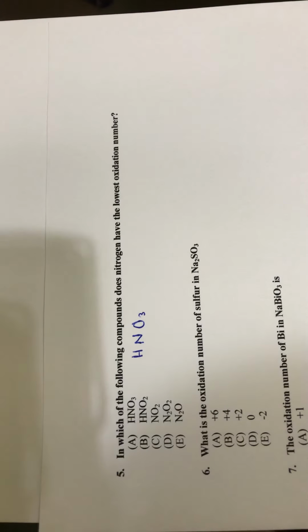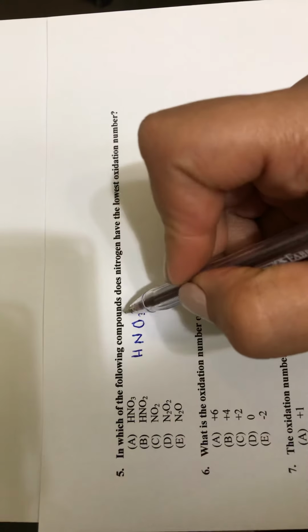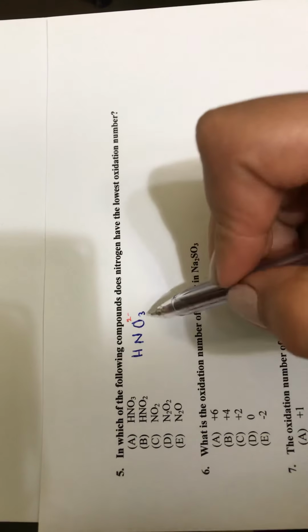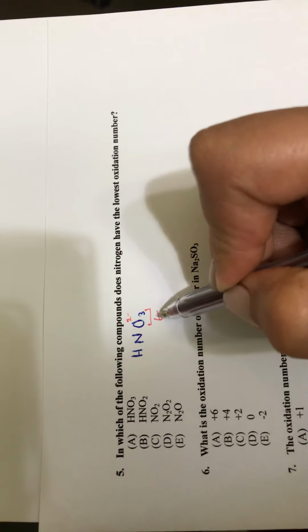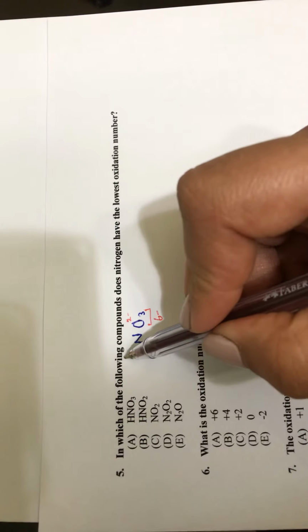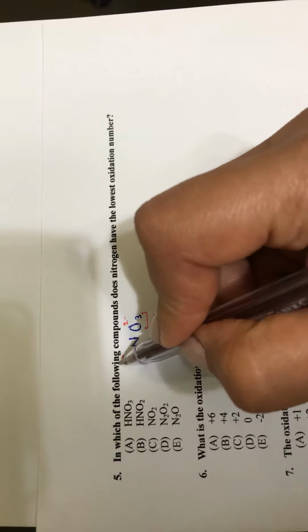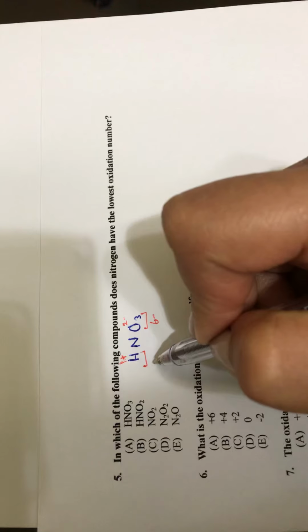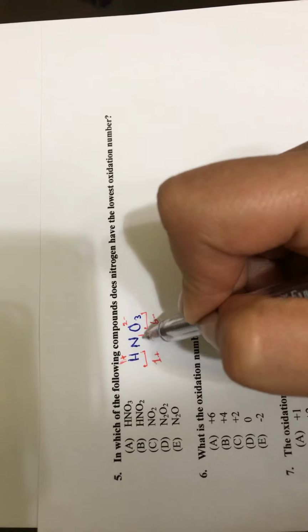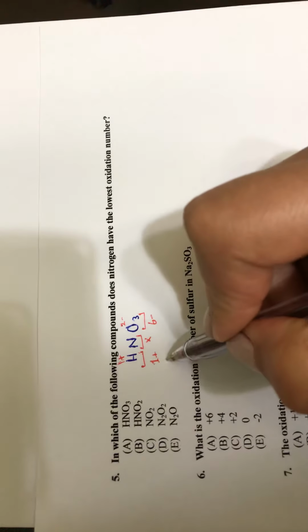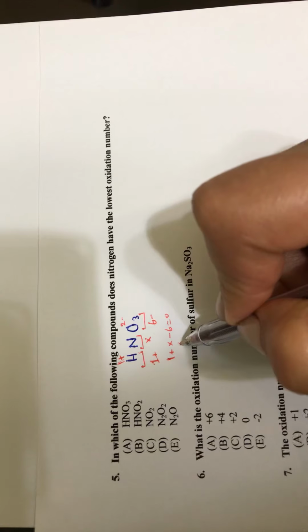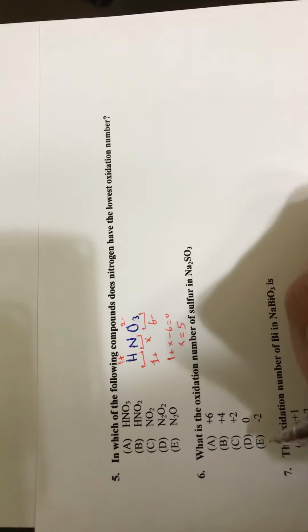HNO3. So the charge of oxygen is negative 2. You have 3 oxygen atoms, so negative 2, negative 2, negative 2. The total is negative 6. Here the charge of hydrogen is positive 1. You have one hydrogen atom, so positive 1. And here X. So 1 plus X minus 6 equals 0. So here X equals 5.